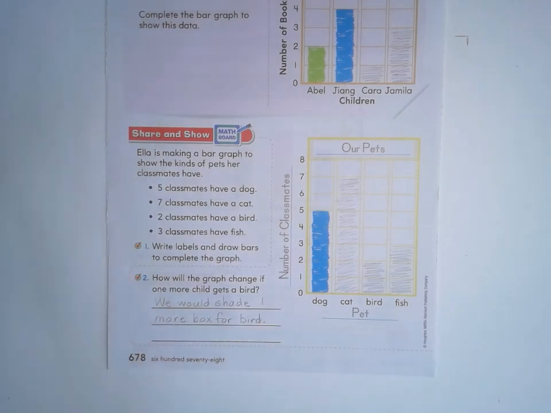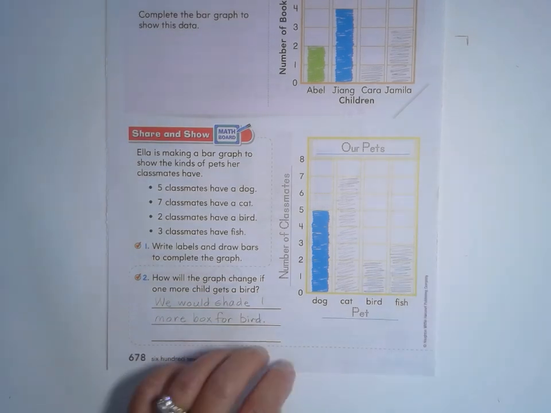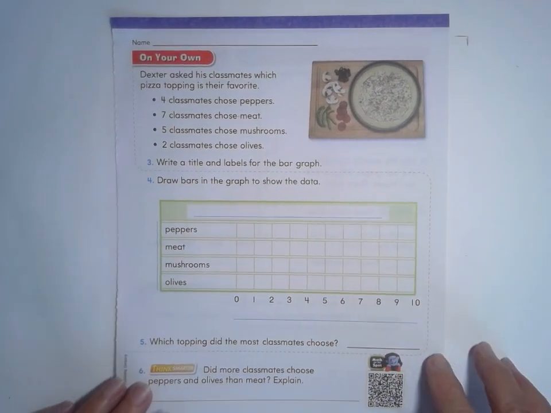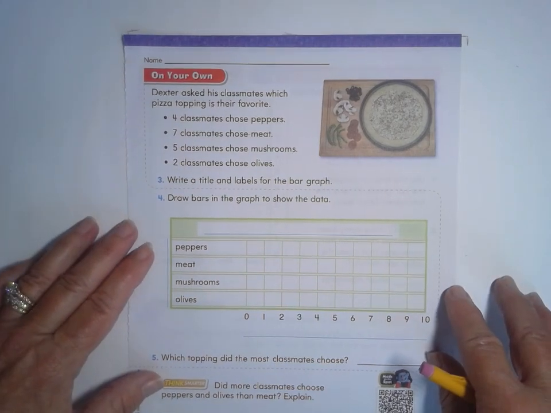And now there would be 3 children that have birds, and our graph would change. Go to the next page. This is on your own, so you will be finishing this by yourself, but I am going to explain it to you.